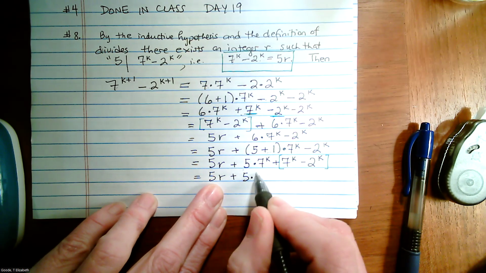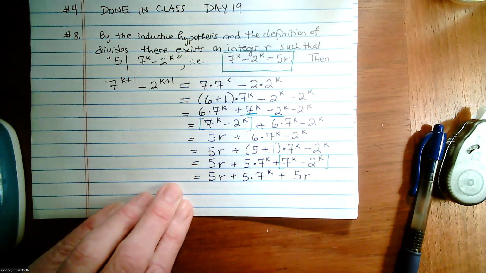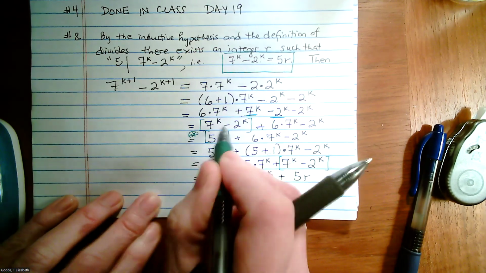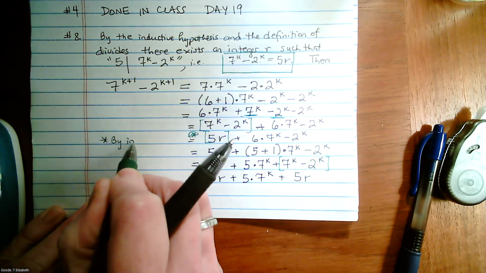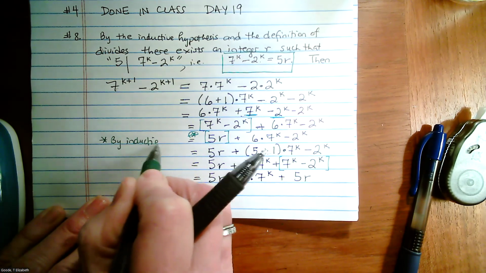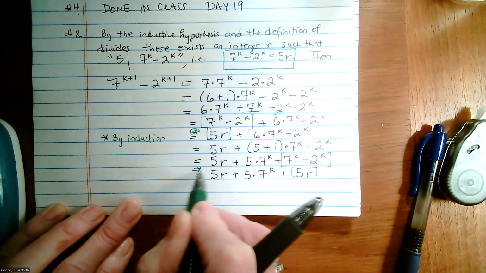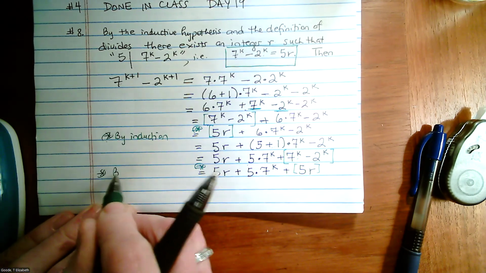And then, of course, in our proof, we're going to say this substitution right here was by induction hypothesis substitution. And then this to here is another application of the same inductive hypothesis.